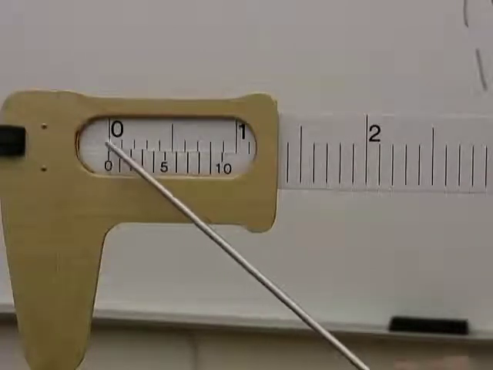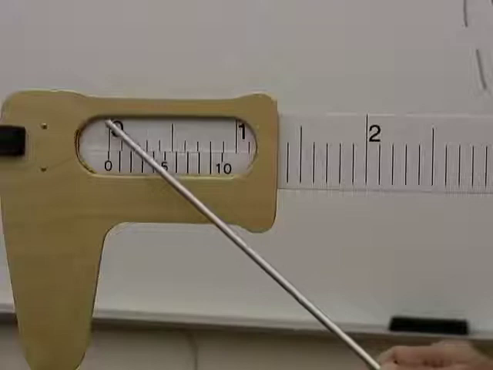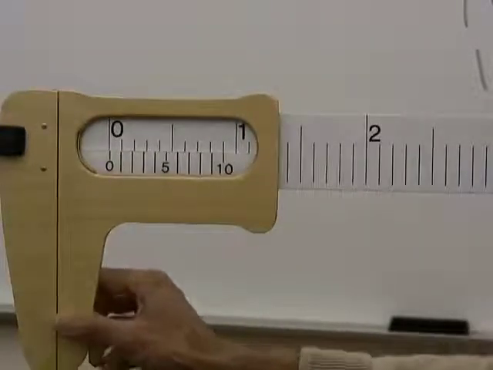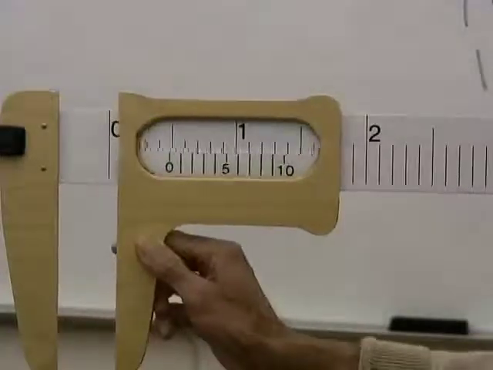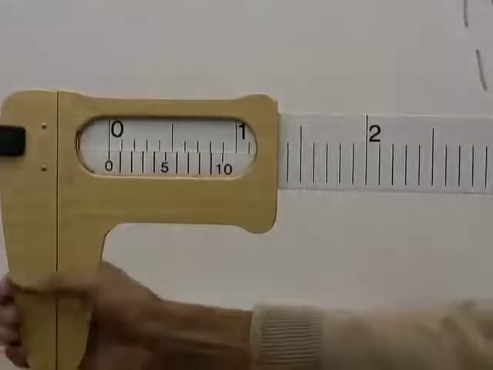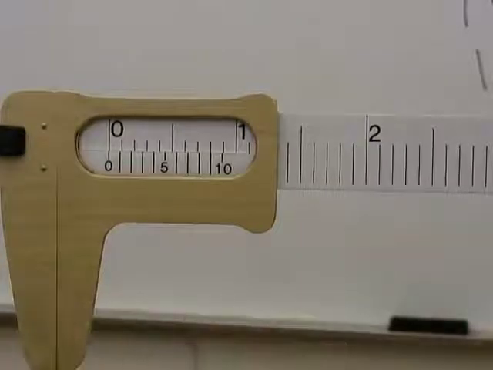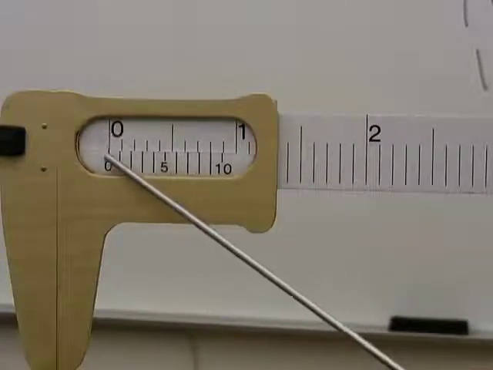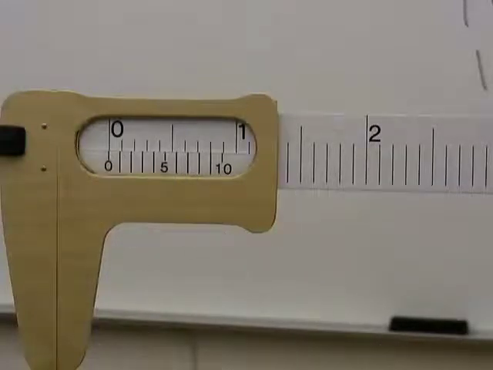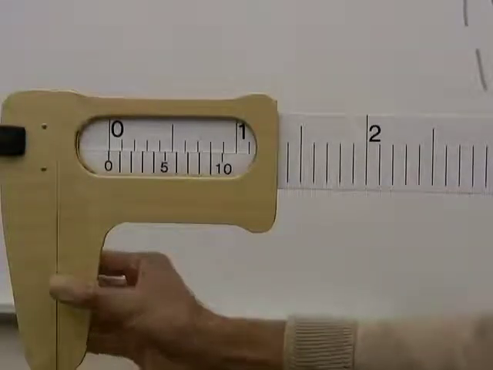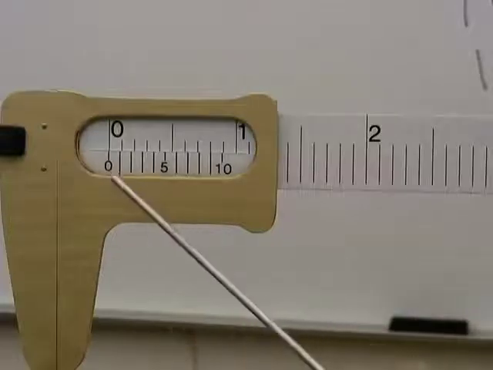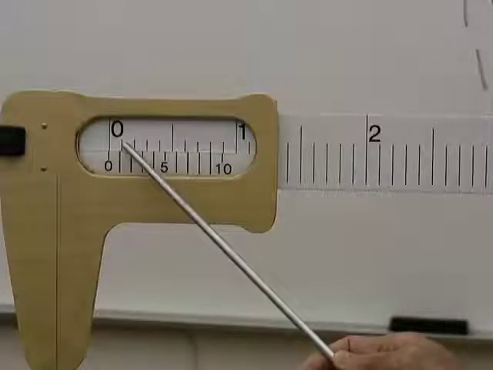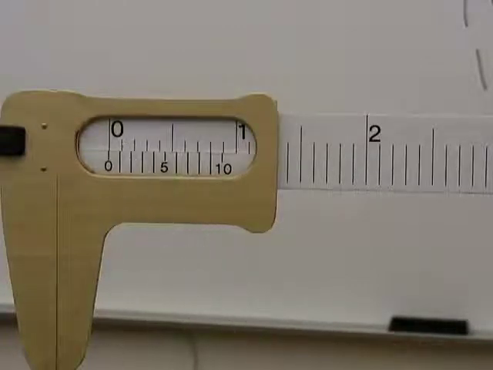When the vernier 0 is in line with the main scale 0, the gap is closed. I can move this vernier along the main scale. Now if you look, the first division of the vernier is not in line with the main scale division.